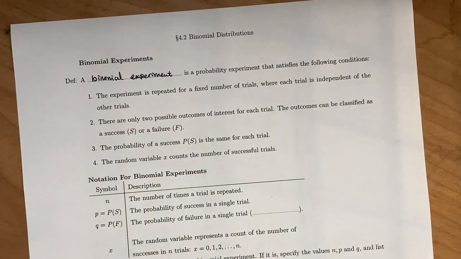To have something that is a binomial distribution or a binomial experiment, it needs to have all 4 of these parts together. So the first thing is the experiment is repeated for a fixed number of trials, where each trial is independent of the other trials. So you can do it 10 times, 20 times, 1,000,000 times. There's just a set number of times in which you're running this experiment. And if something happens in one of the trials, that's not going to affect any other trial. So each trial is going to be independent and not affect the other ones.